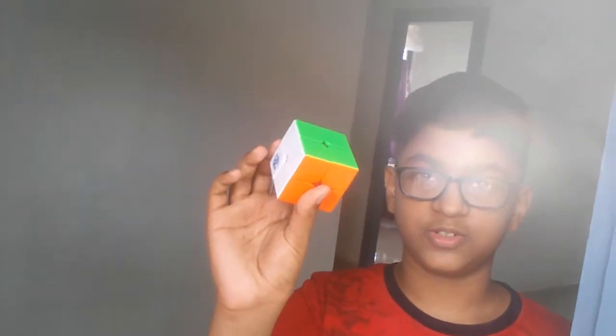Today I'm going to teach you how to solve a 2x2 for CFOP solvers using the CFOP method. But we are not going to use all of the algorithms, OLL and PLL, but only a few, because those are just the corners of the 3x3 cube. So let's go on to the tutorial and we're going to solve the 2x2.